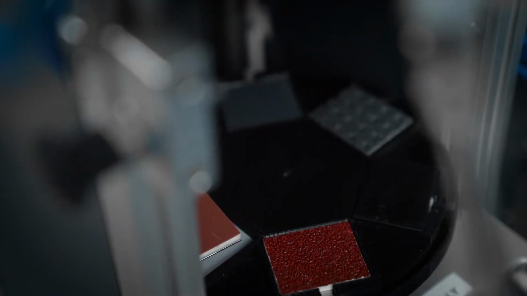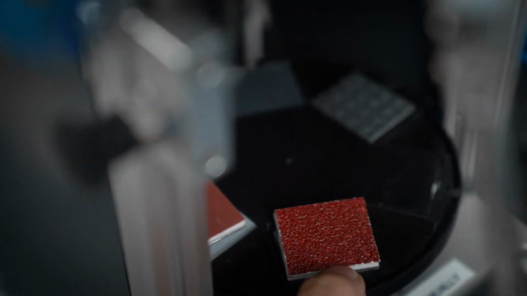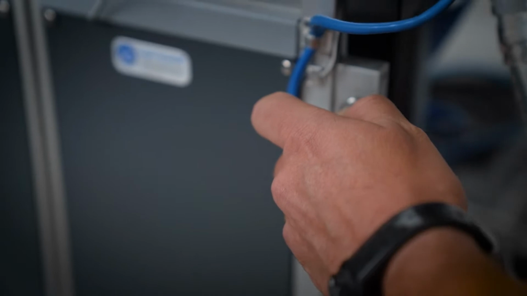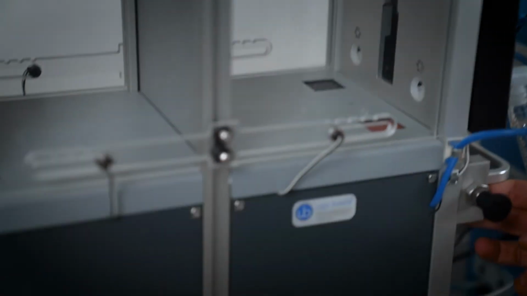So you can simply see it from here, how this revolver changes the textures that we deliver in this way, from very smooth to sandpaper. And you can also customize it with your own type of textures.